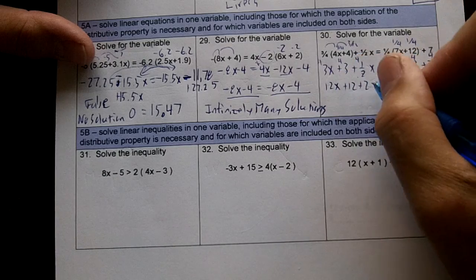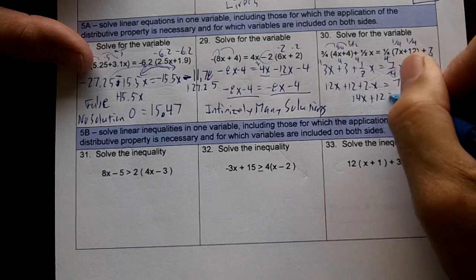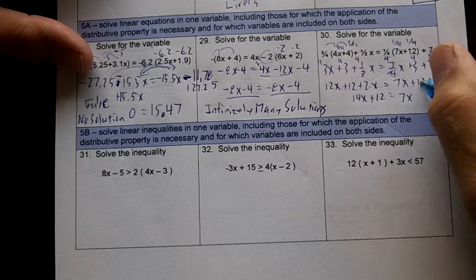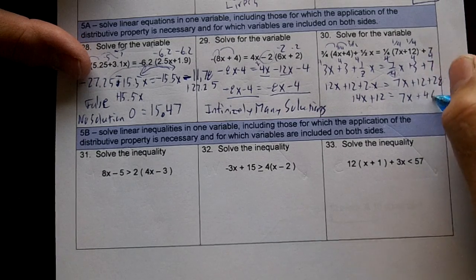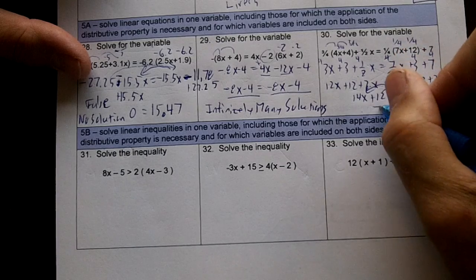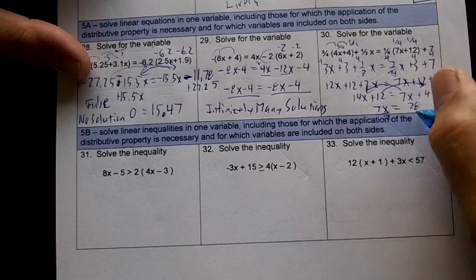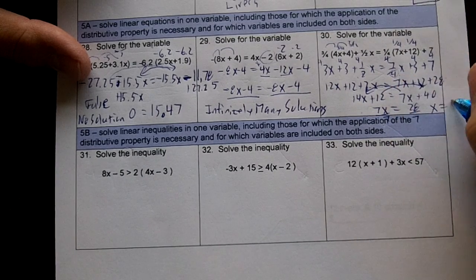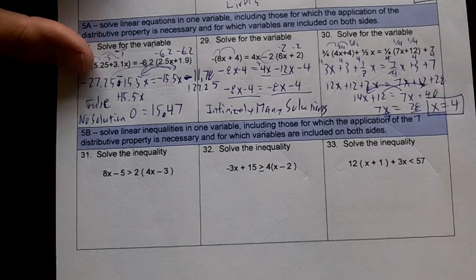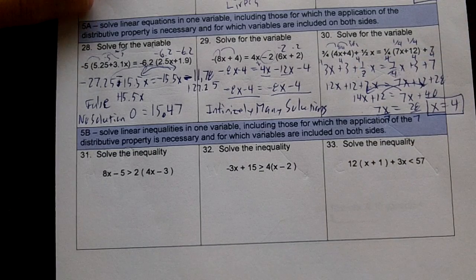Okay, so 12x plus 2x is 14x plus 12 equals 7x. And this will be plus 40. Move my 7x to the left, my 12 to the right. I'm going to get 7x equals 28. Then divide by 7, and I'm going to get x equals 4. Okay, so the key here is to get rid of those fractions right here. It makes it a lot easier.